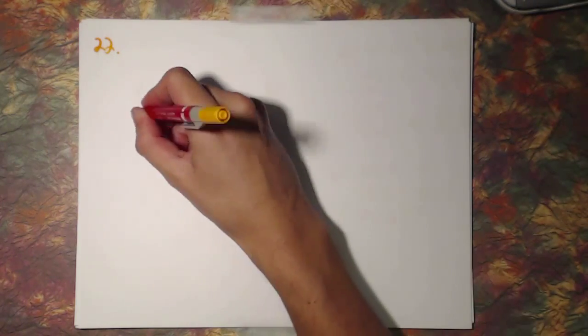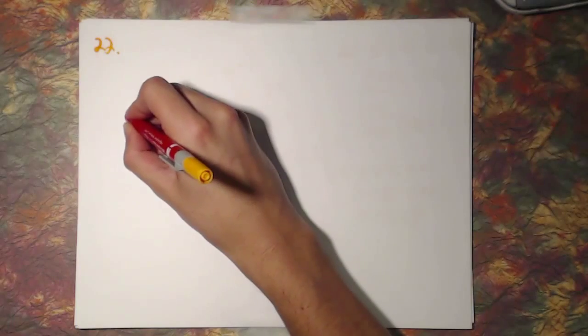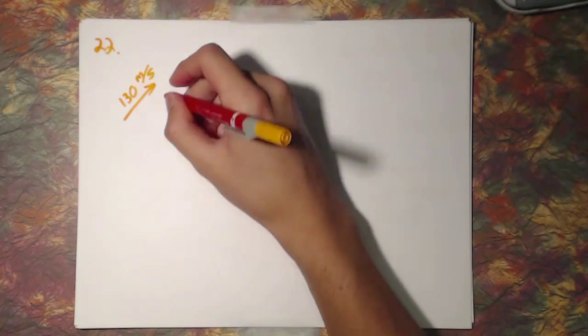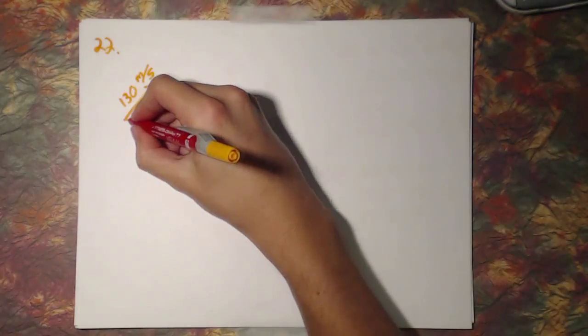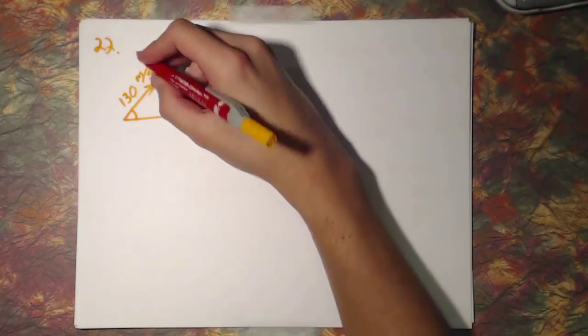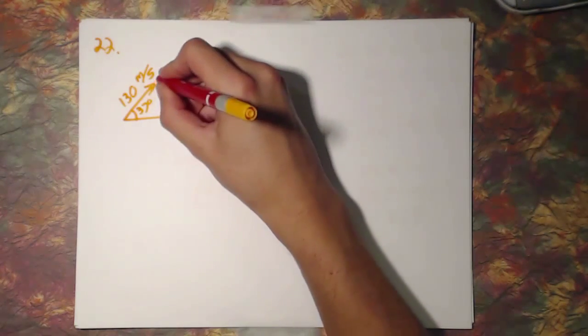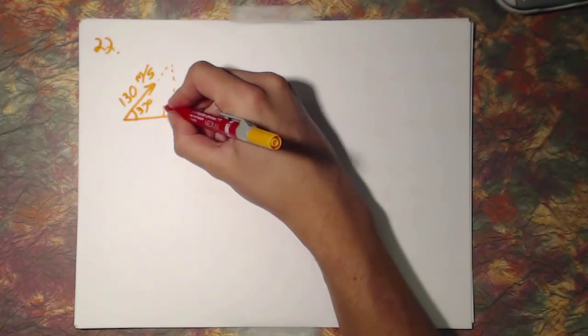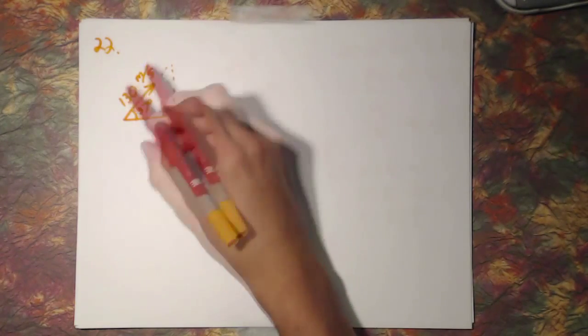Time for trigonometry. So first we're going to draw our velocity vector, which is 130 meters per second. And then we're going to draw our angle with the horizontal, which is 37 degrees. And then I'm just going to trace this out a little so we have a little more space. And then you can make it into a right triangle. You can split this velocity into its x and y components. It's not asking for the x component till the next problem, but we're going to do it anyway.